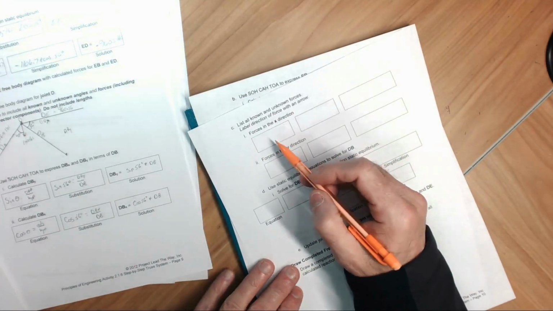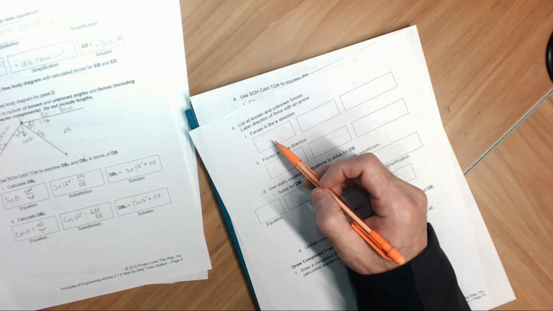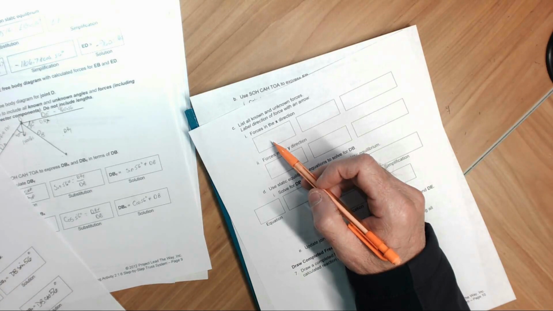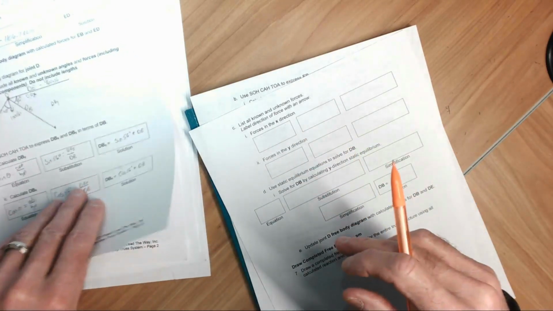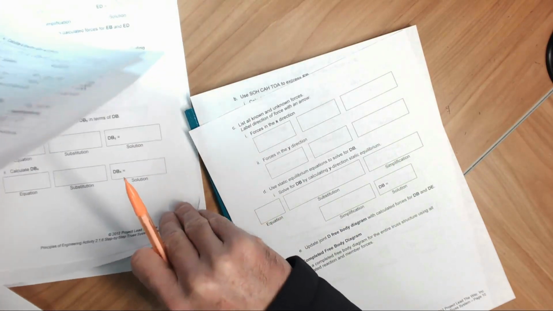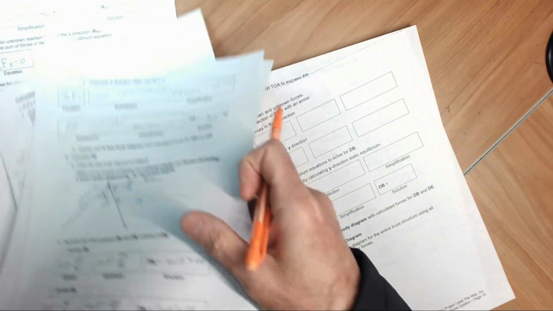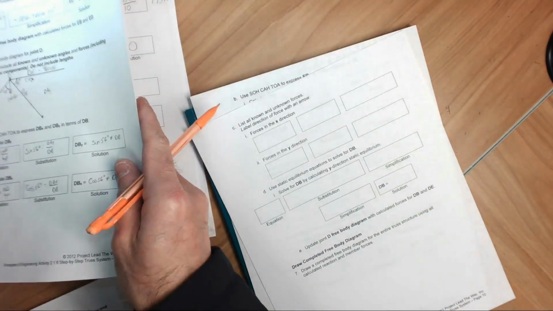We're going to list all of our known forces in our x direction. So every known force that we have. You might have to flip back through your pages, so I'm going to skip up through here and take a look. There's page 6 there.